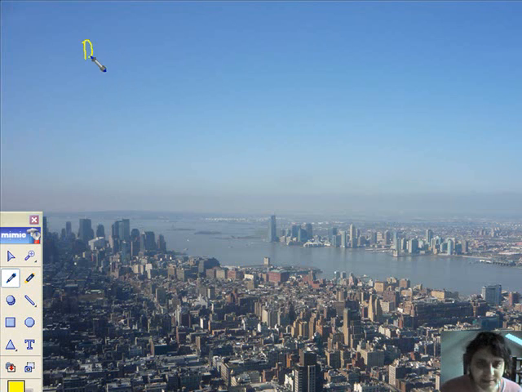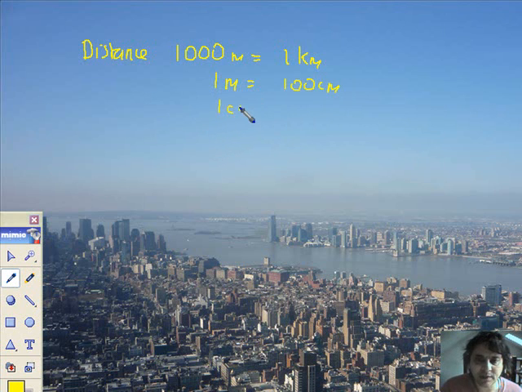Right, in terms of distances now, you should know that 1,000 meters is 1 kilometer. Is that all right? You should know that 1 meter is going to be 100 centimeters. You should know that 1 centimeter is going to be 10 millimeters, and so therefore if you've got a meter and you want it all in millimeters, just go 100 times 10. That'll give you 1,000 millimeters, for example. So I'll leave that one alone.